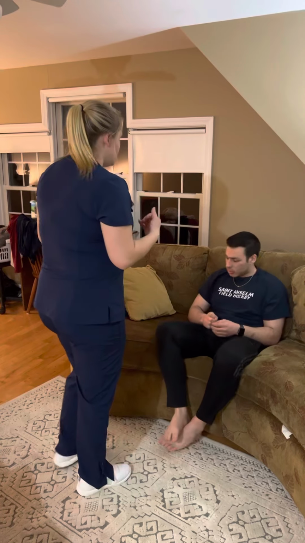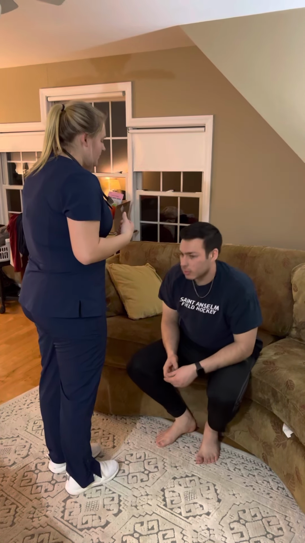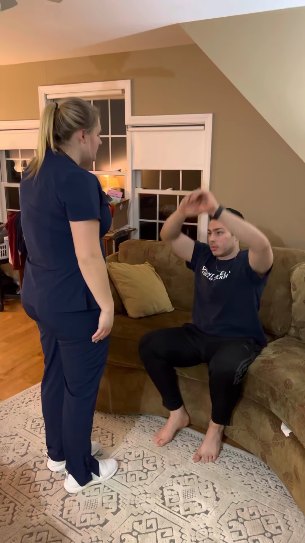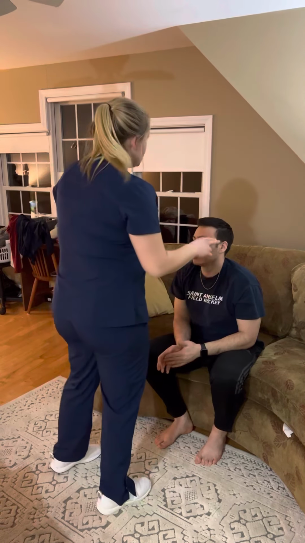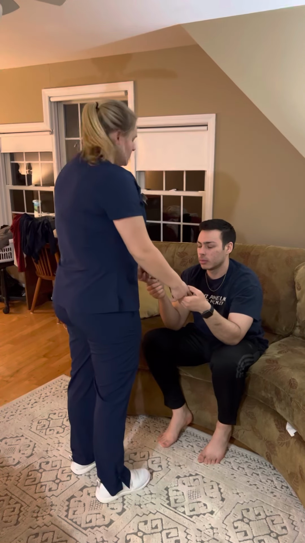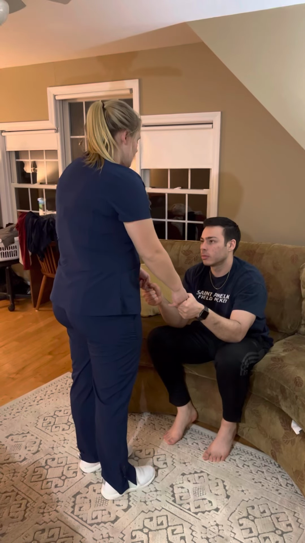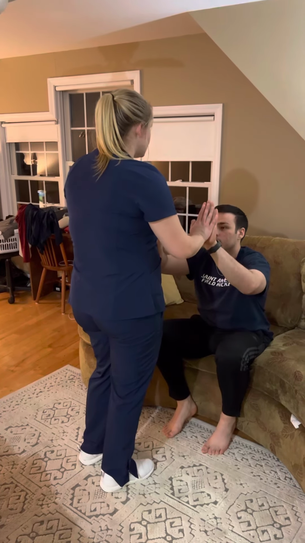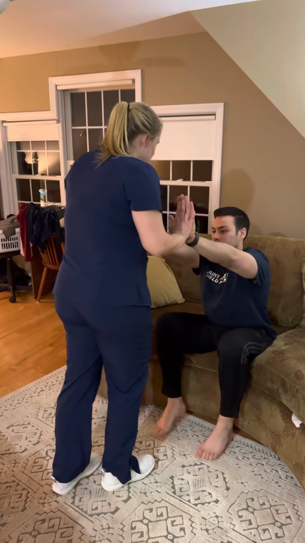Can you sit up for me? Okay, great. And then can you raise your arms up and above your head and back down? Good. And then can you squeeze my fingers? And I'm going to ask him to do them at the same time to judge equalness and strength. Good. Good strength. And then I'm going to have you do your hands like this and push against my hands, resist my hands.